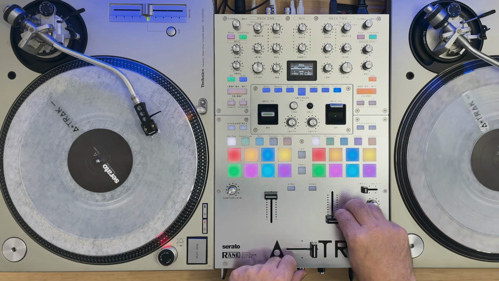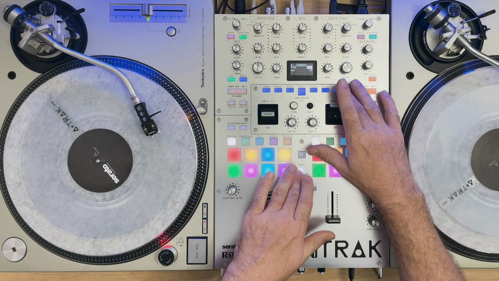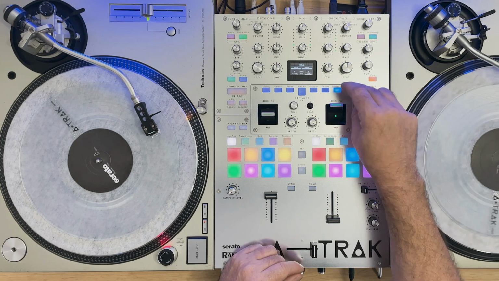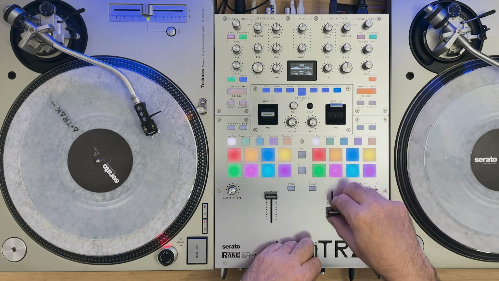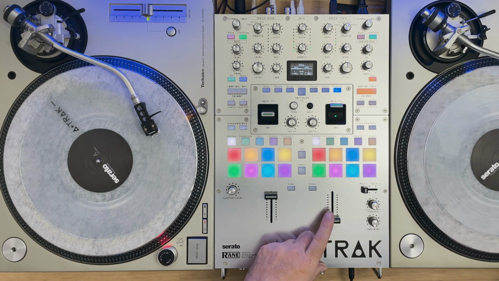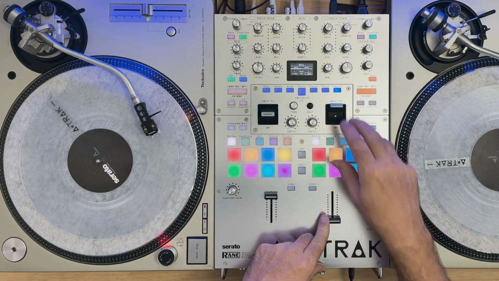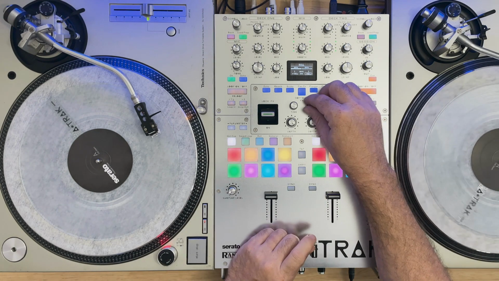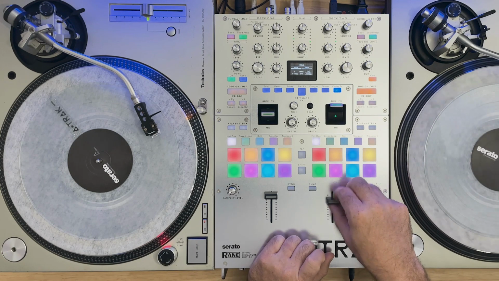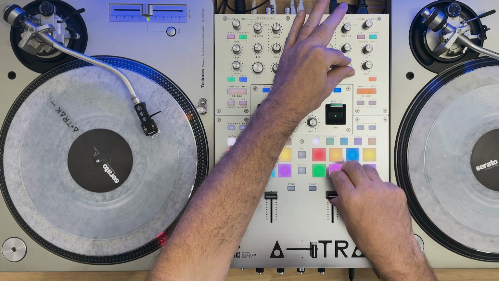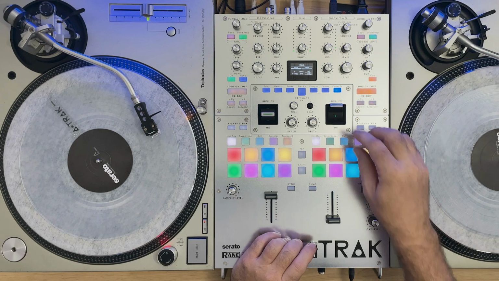And I have the high pass option engaged. So you can take that high pass option off in this menu, or you can just use the depth knob. So if I take it off, and I can even stop the turntable, it doesn't matter. All right, just for fun, let's take it down to half note here. There we go.